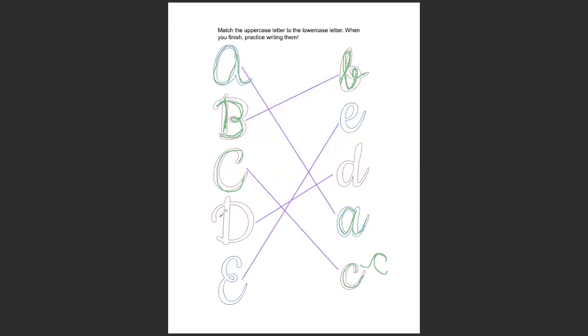The next one is D. There are two different ways to make a capital D in cursive. There's this one. There's also a different way where you make a loop at the bottom.